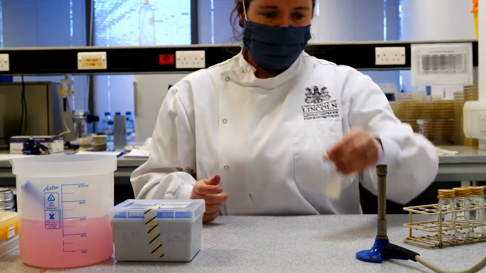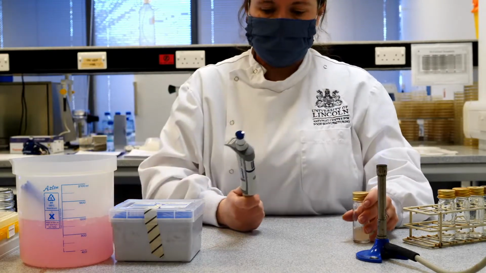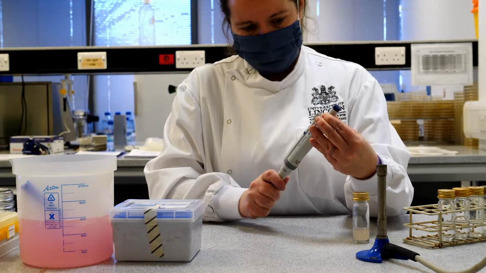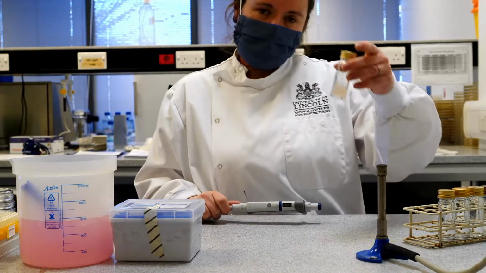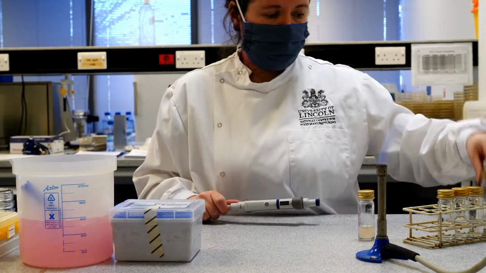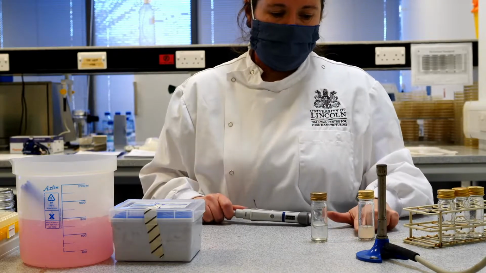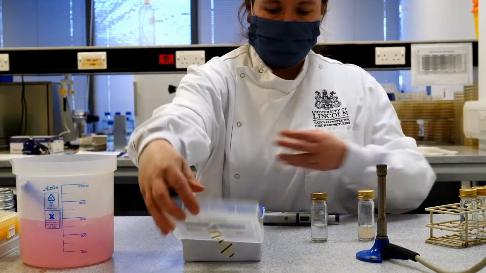So here we go. Here's our original sample. And what we're going to do now is take 1 milliliter of this sample using an Eppendorf pipette, which is set to dispense 1 milliliter or 1,000 microliters. I'm going to take 1 milliliter of this sample and place it into 9 milliliters of Ringer's solution. And that will make a 1 in 10 dilution of the sample that we're working with.